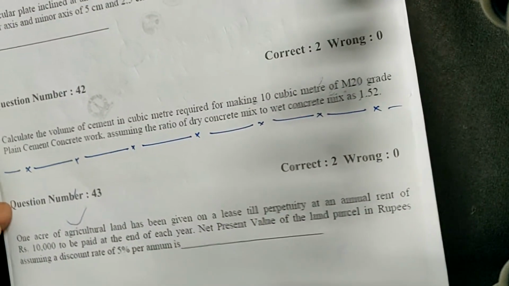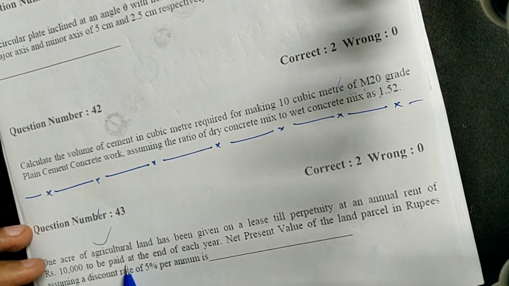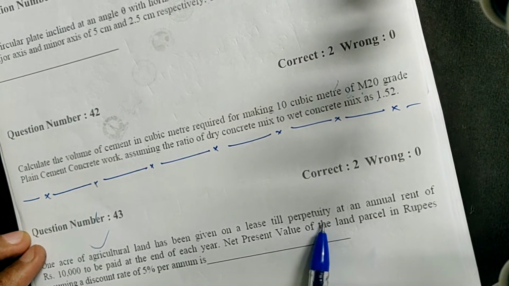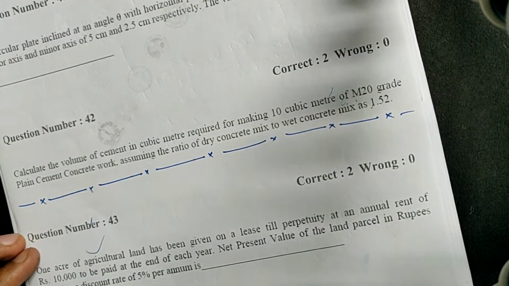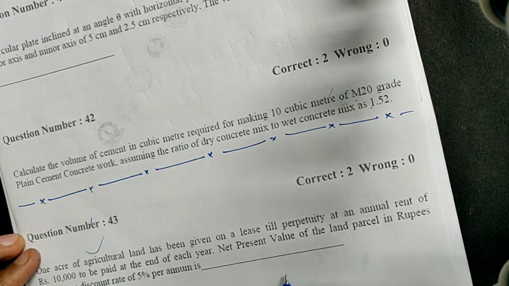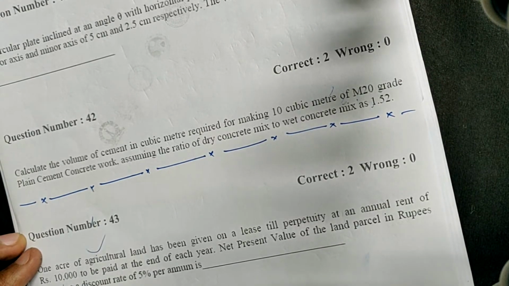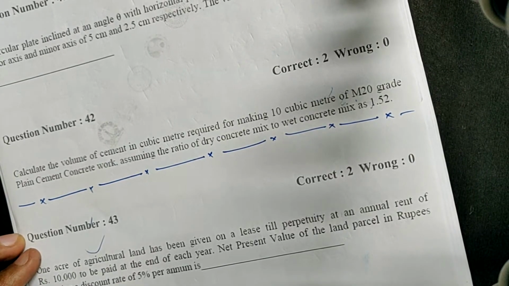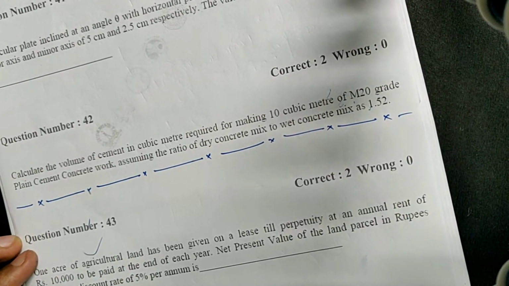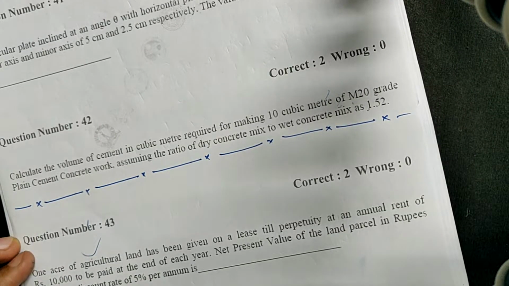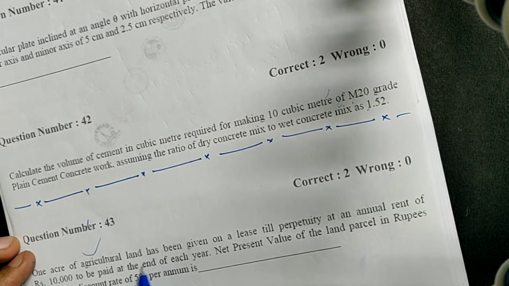The next question is, 1 acre of agricultural land has been given on a lease till perpetuity at an annual rent of 10,000 to be paid at the end of each year. The net present value of the land parcel is in rupees, assuming a discount rate of 5% per annum. You have a 1 acre of agricultural land.